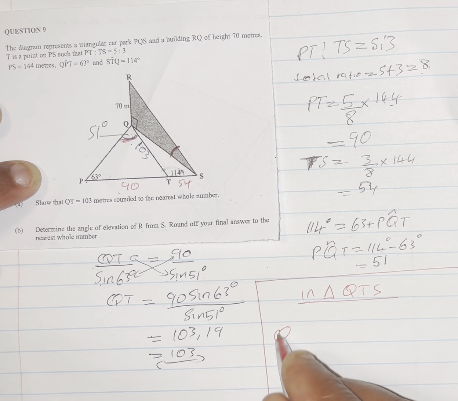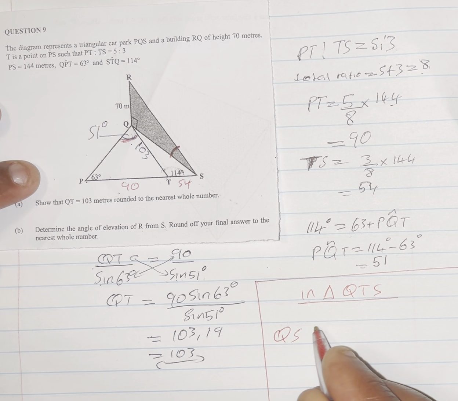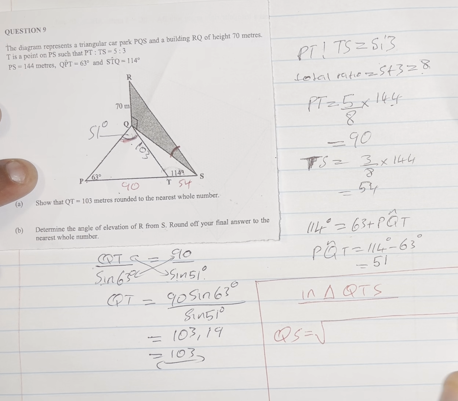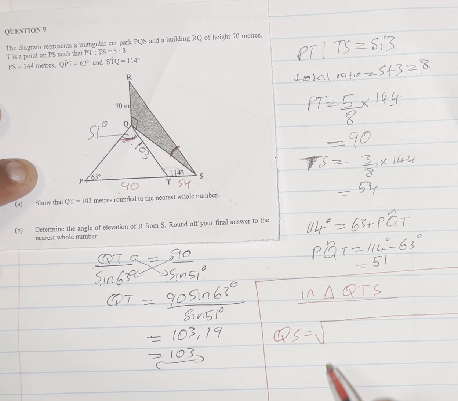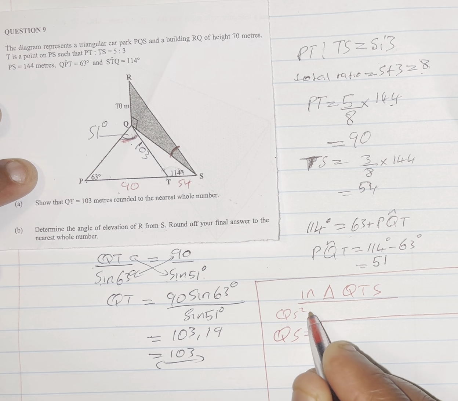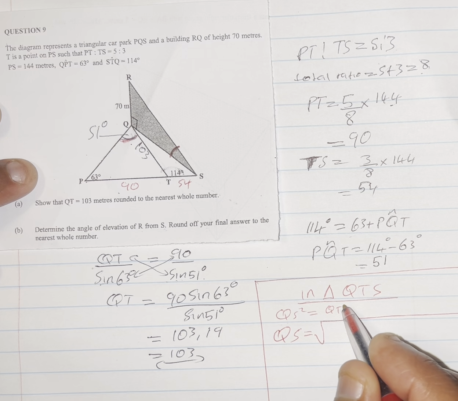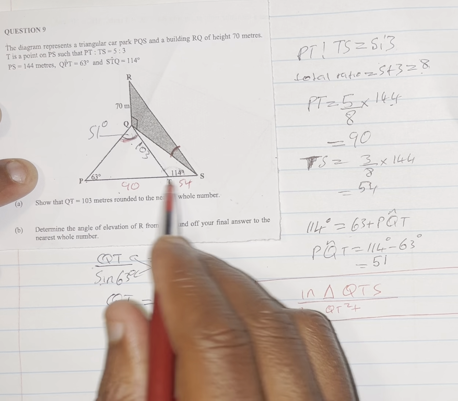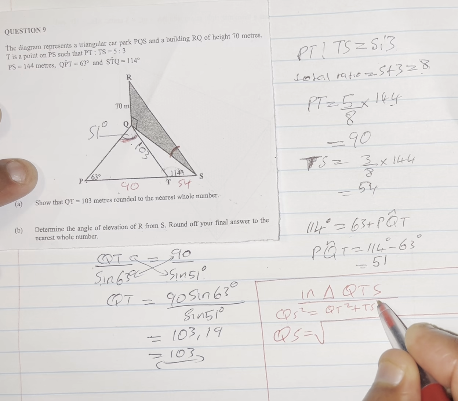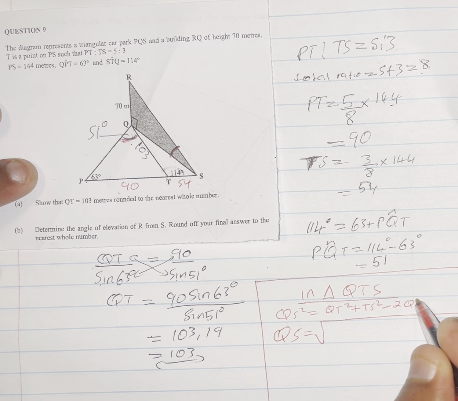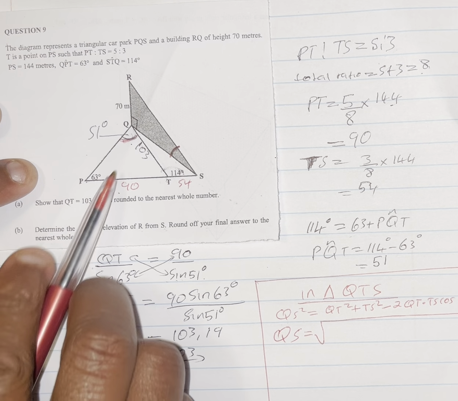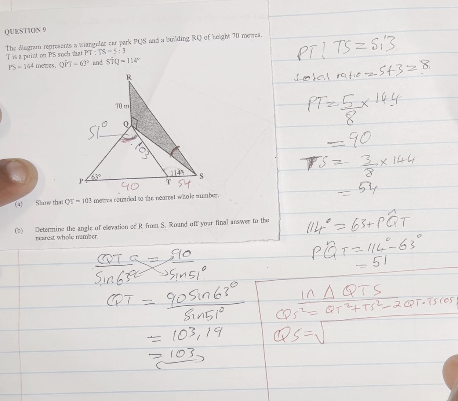So I'm going to say QS is equal to the square root of, I'm using square root because I was going to say QS squared is equal to QT squared plus TS squared minus 2 QT times TS cos angle QTS.